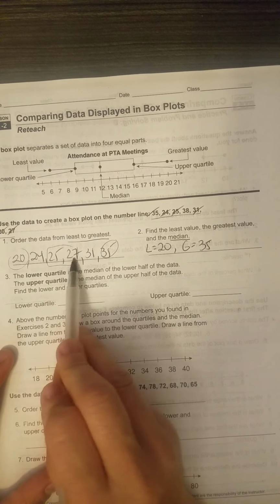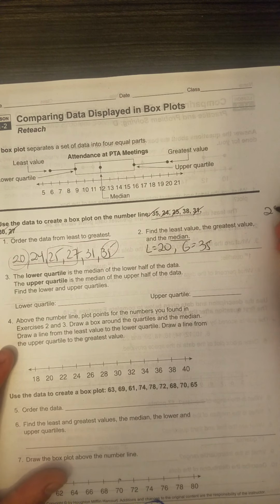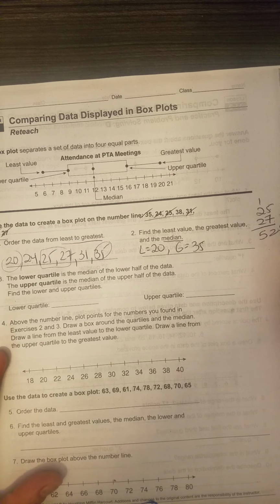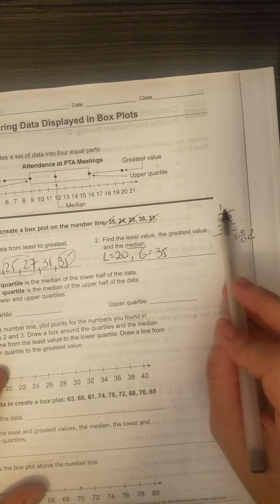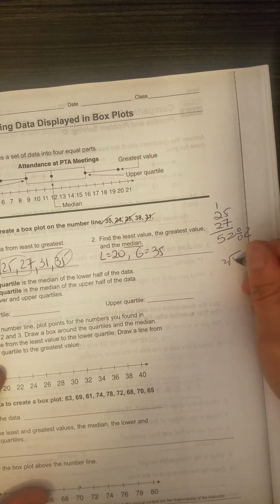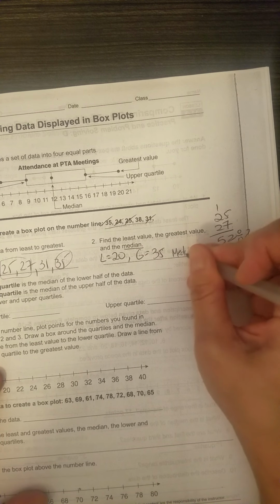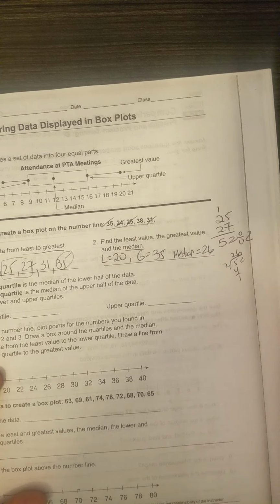So now when you have 2 in the middle, what you're going to do is find the mean of that. So you're going to grab 25 and 27 and add them up. 7 plus 5 is 12, 2, 3, 4, 52. And then you're going to divide it by 2, so you're going to get the average of these two. So 52 divided by 2, that's 26. Okay, so then the median, which is the middle number, is 26.